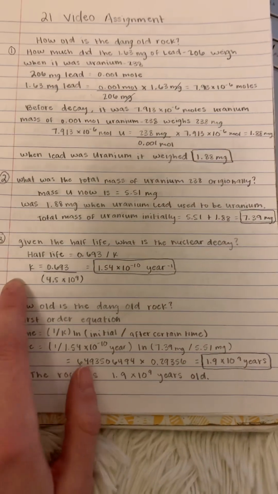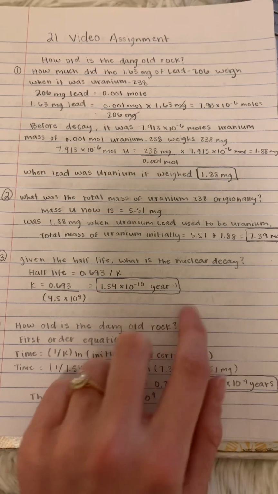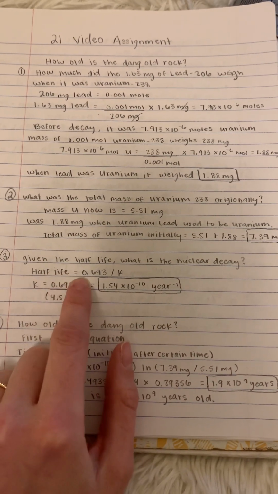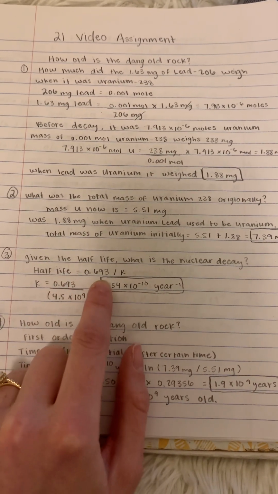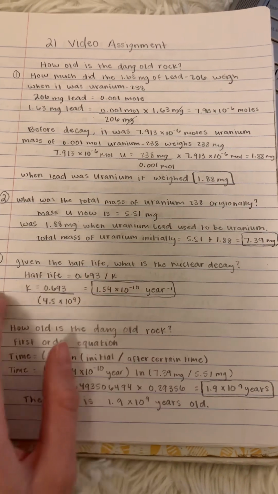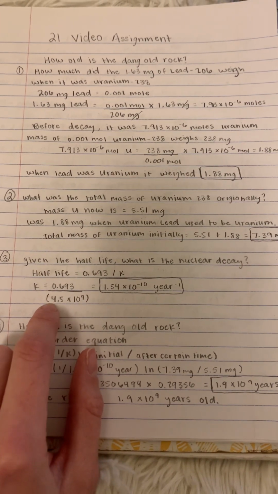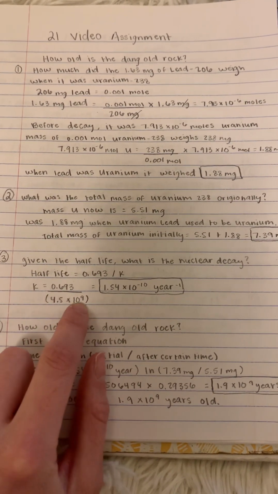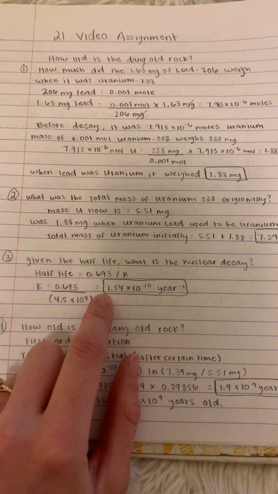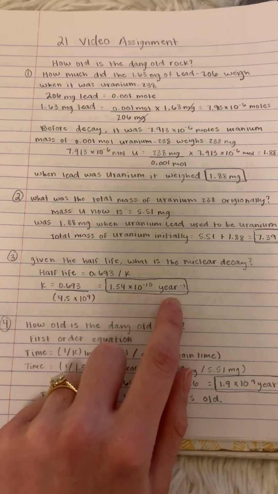For the third part, we had to figure out, given the half-life, what is the nuclear decay? So the half-life equation is 0.693 over K. So in order to find K, we're going to do 0.693 over the half-life of uranium, which is 4.5 times 10 to the 9th, which is equal to 1.54 times 10 to the negative 10 per year.